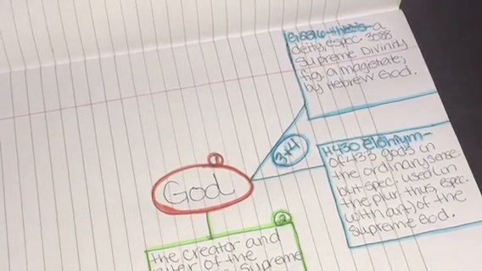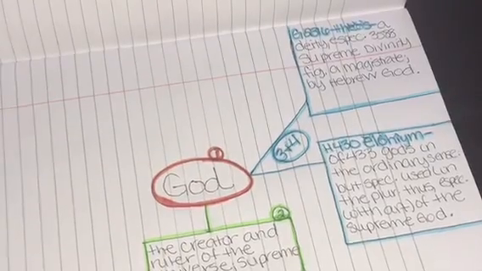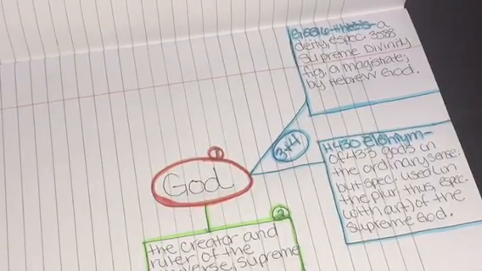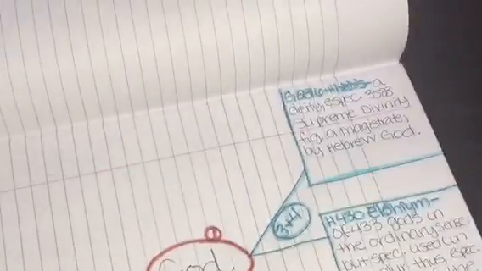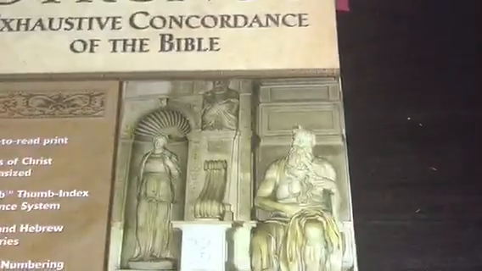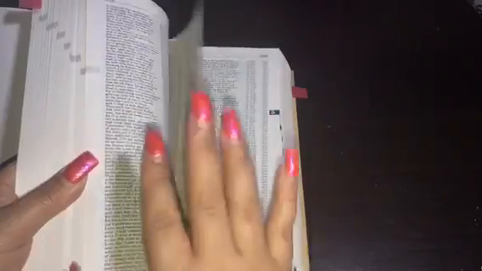Then, once you've gone through that, the next part is number 5, which is the occurrences in the Bible. So then you go back to the Strong's Concordance. And this is where I use my concordance the most. So let's go back to God.